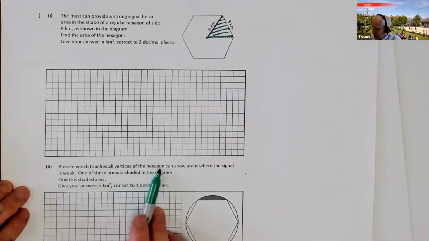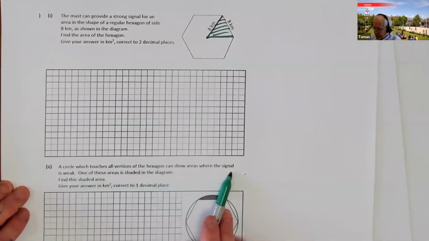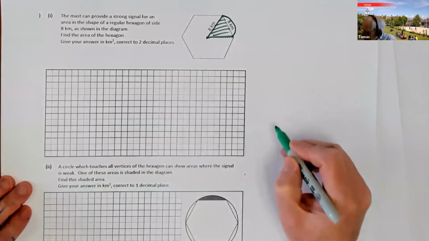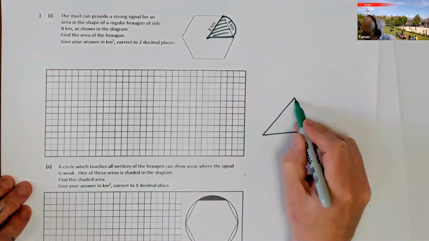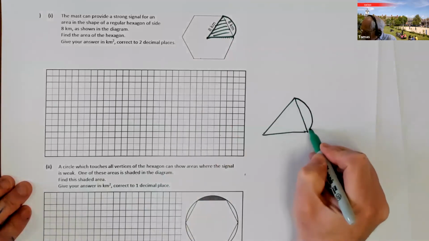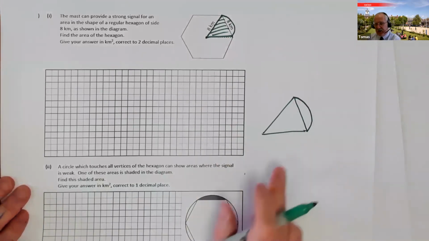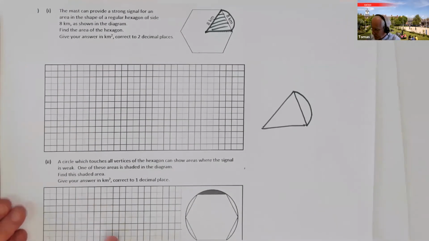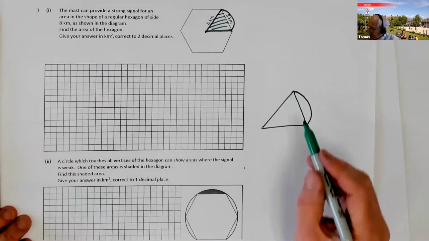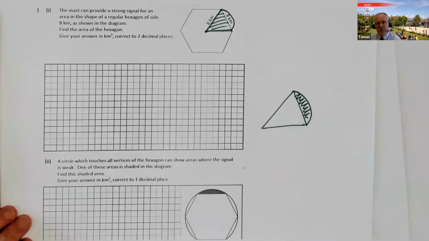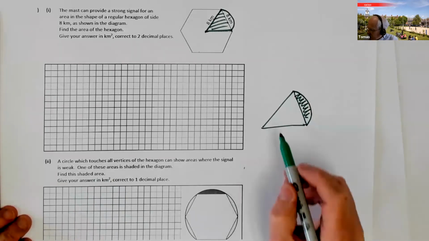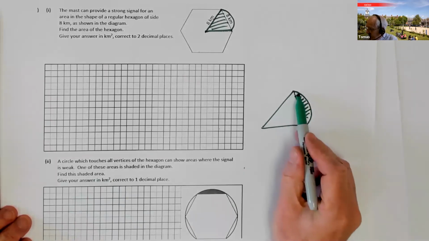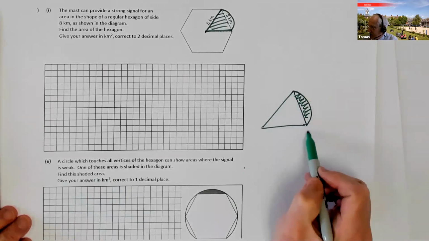A circle touches all the vertices of the hexagon, can show areas where the signal is weak. So here we've got this area outside that. So it's like a triangle, but it has a bit on the outside. Exactly the same as the ice cream cone we did before. And it says, okay, find the shaded area here. Well, we don't know how to do the shaded areas on its own, but we could find it as a part of a bit of a circle.